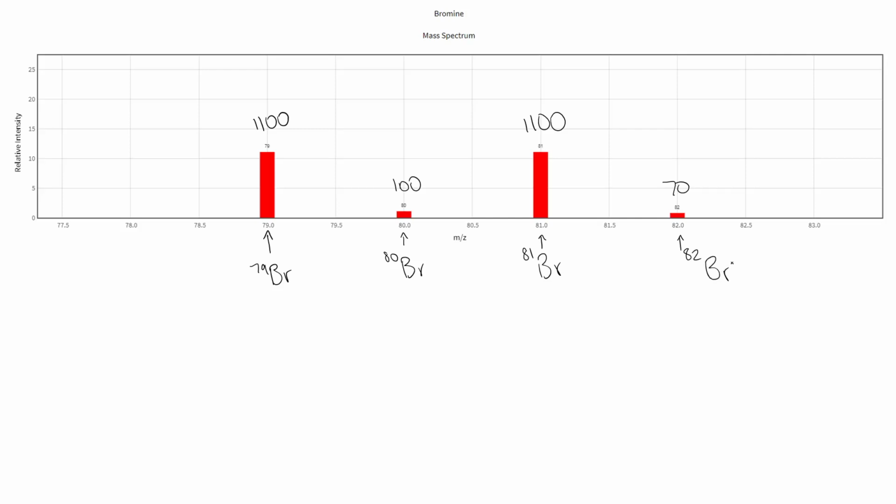Looking at those isotopes, now we can see roughly where the relative atomic mass is going to be, since 79 and 81 make up most of the intensities. They have the biggest intensities. It's probably going to fall somewhere in between 79 and 81. So that just gives us an intuition for how much the relative atomic mass is going to be.